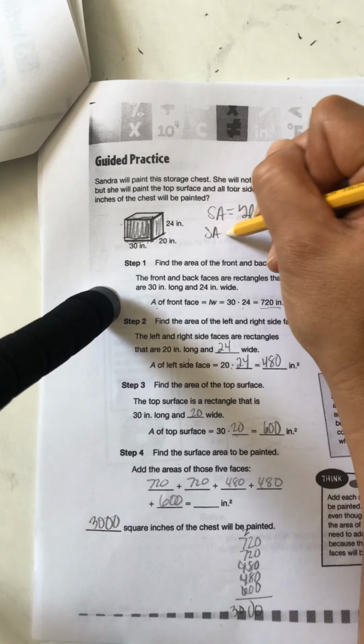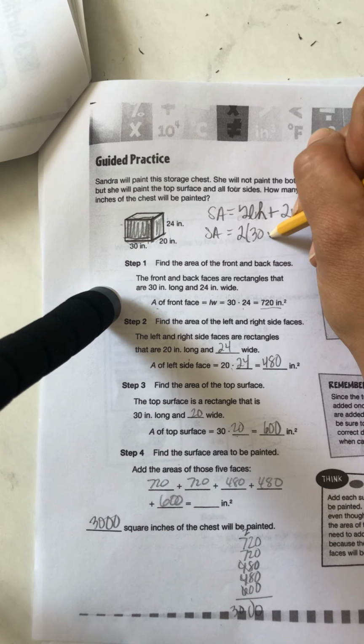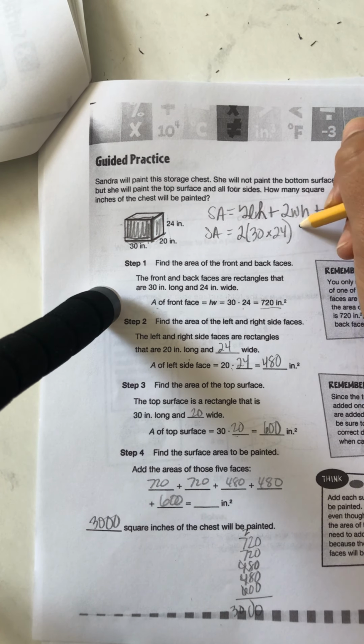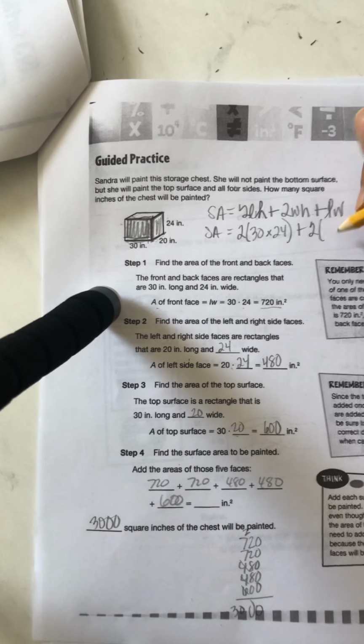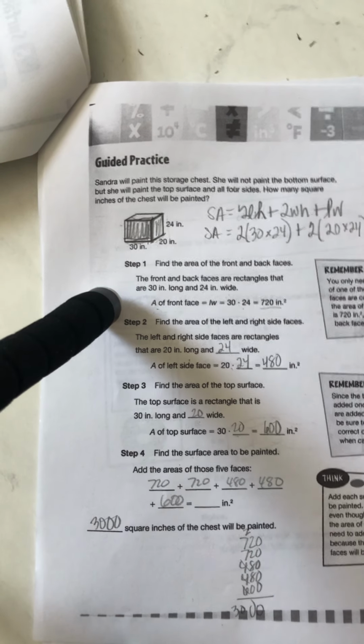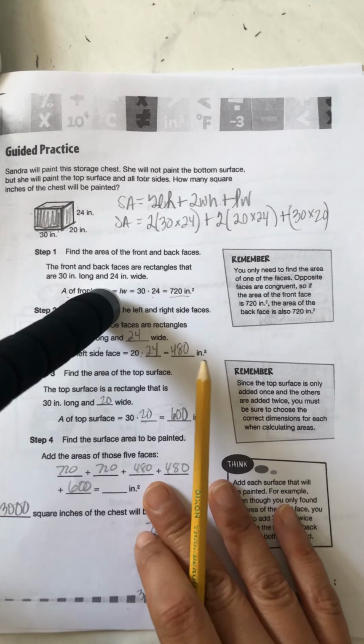So then surface area would equal 2 times 30 times 24 plus 2 times 20 times 24 plus 30 times 20. So I would almost just fill it out like that, and then solve from there.